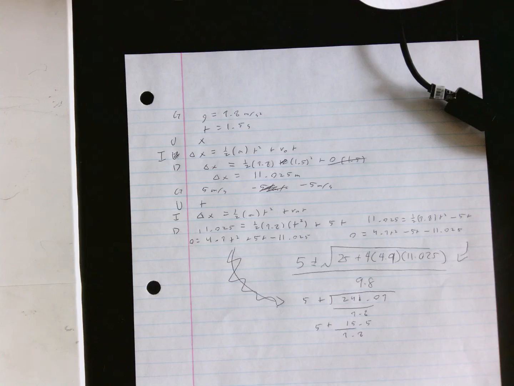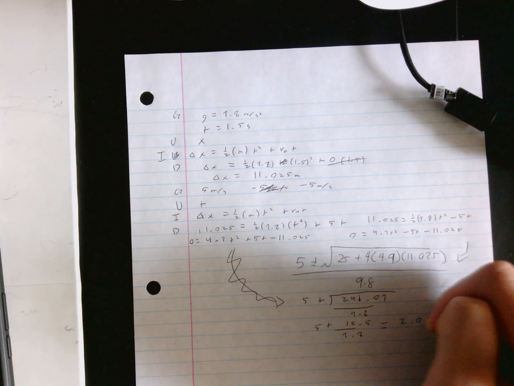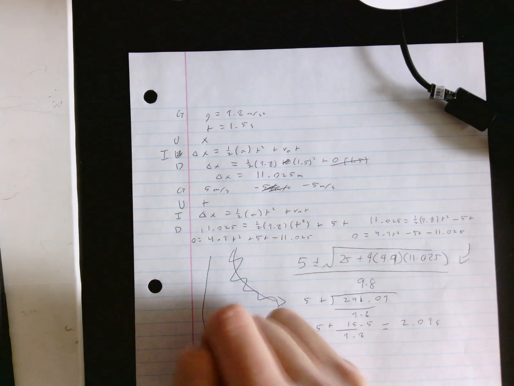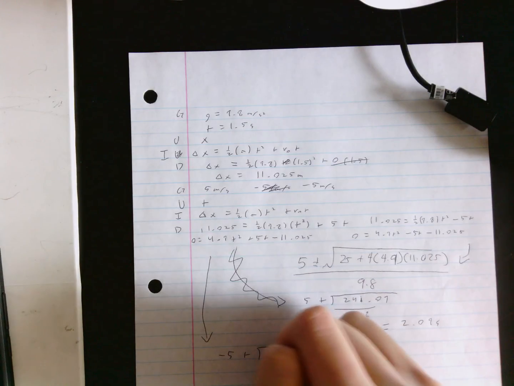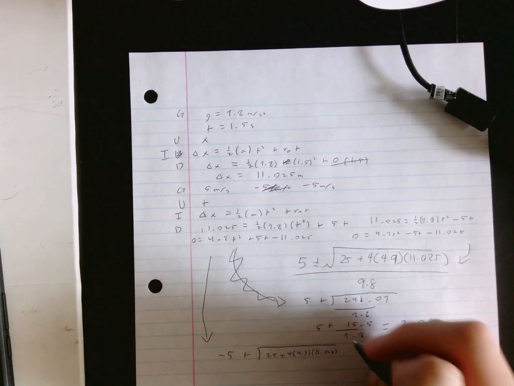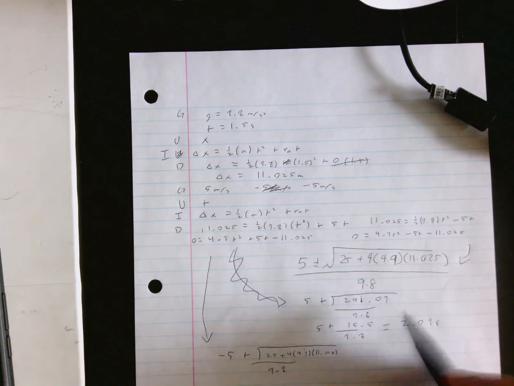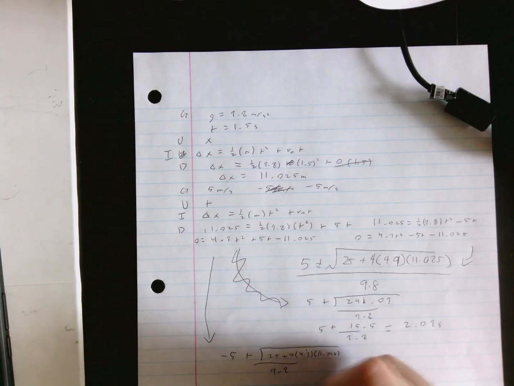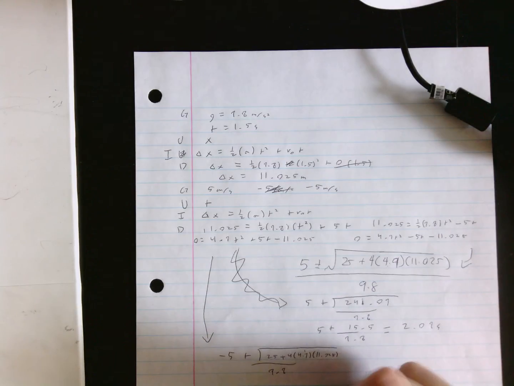Right, so once you solve that out, the first time is 2.09 seconds for that equation. And for the other equation, it's -5 plus root 5 squared plus 4 times 4.9 times 11.025, over 9.8. So it's negative 5 plus 15.5 over 9.8, or 10.5 over 9.8.